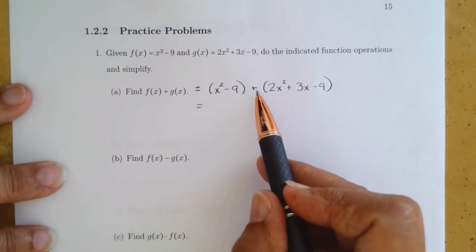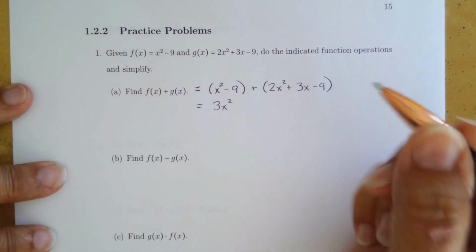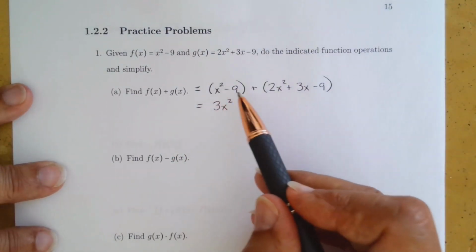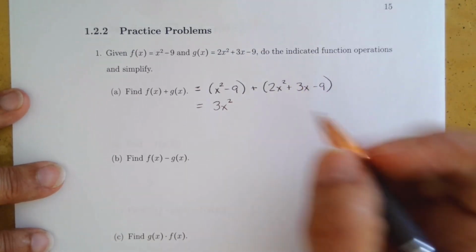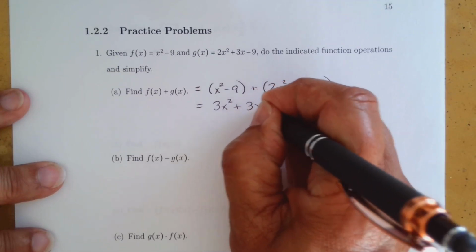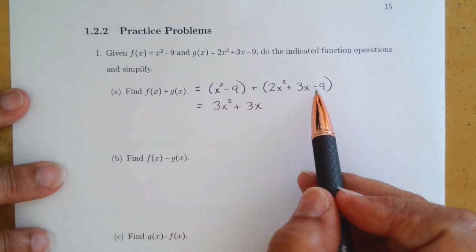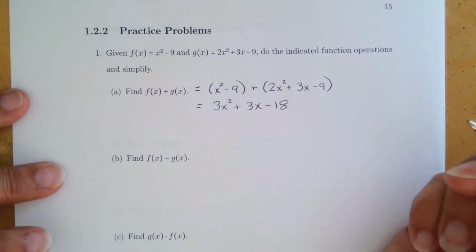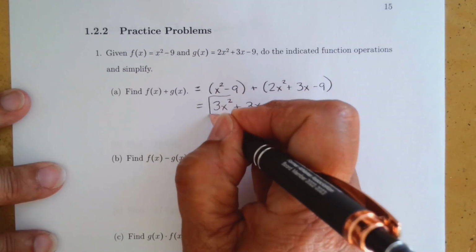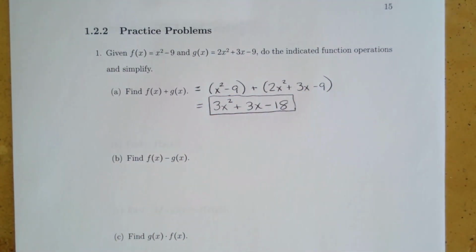We have x squared plus 2x squared, so that's 3x squared. I'm going to put these in descending order, so the next thing I'm going to look for are my x's, and the only term with an x in it is 3x, so there's nothing to add to that. And then you have minus 9 plus minus 9. That would give you negative 18. So there is your answer for part A. We added and simplified.